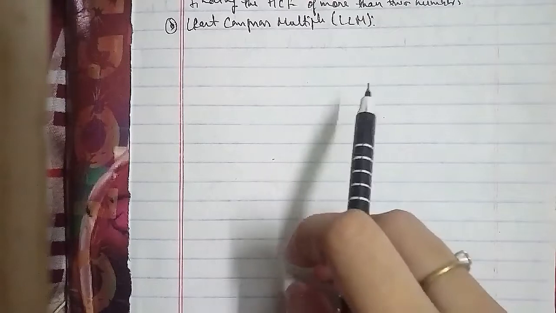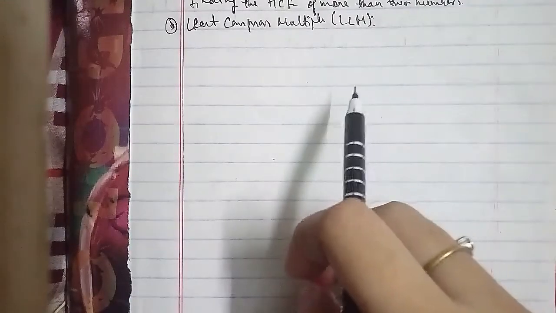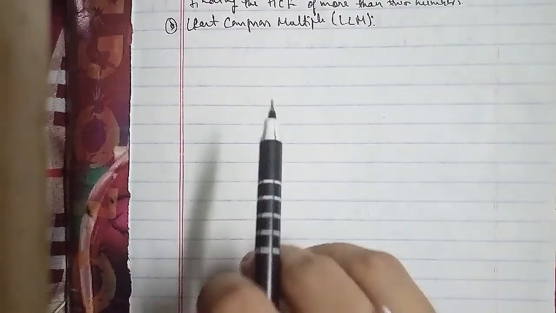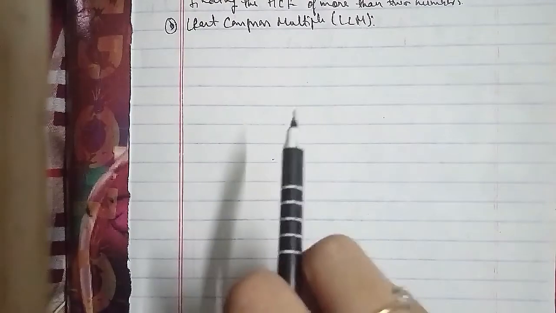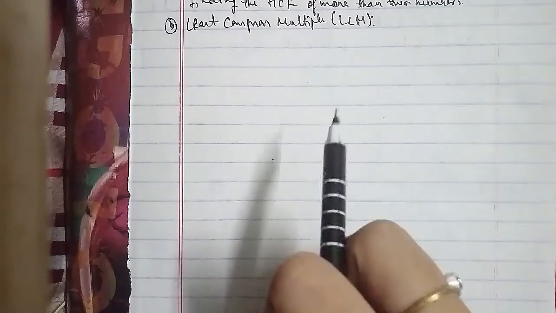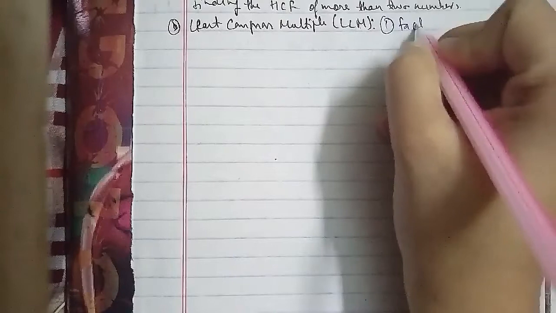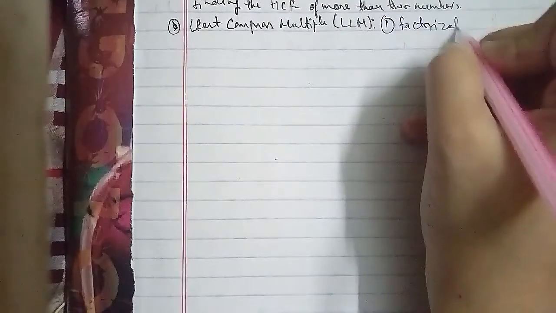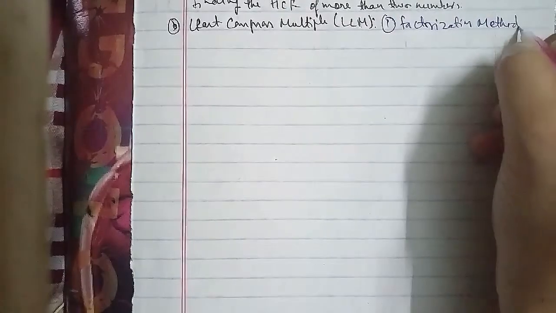It can also be found by two methods: the factorization method of finding LCM, and the second is the common division method, which is your shortcut method of finding the LCM. So let's go ahead with the two methods here. The first is the factorization method of finding LCM. In this, resolve each one of the given numbers into a product of prime factors, then LCM is the product of the highest power of all the factors here.